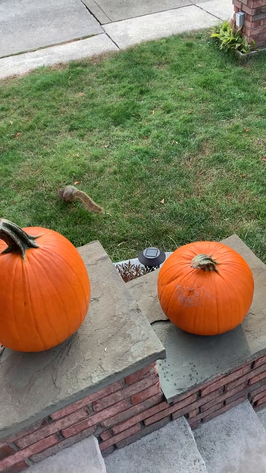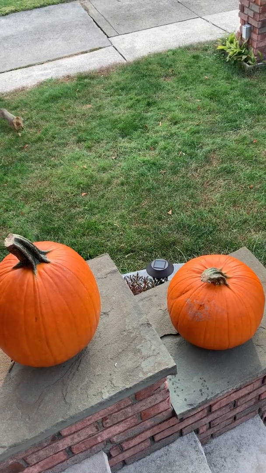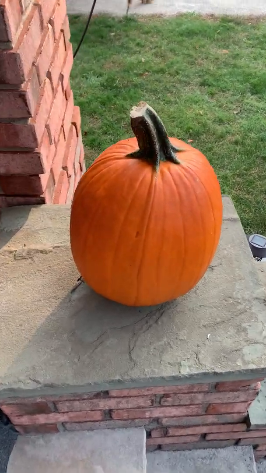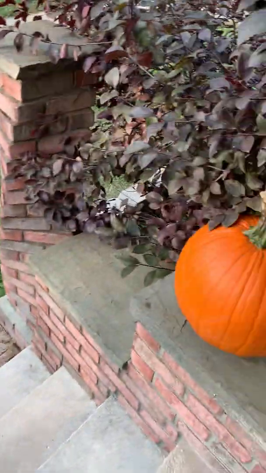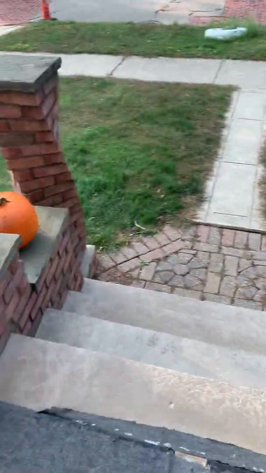There's 1 pumpkin, 2 pumpkins, 3 pumpkins. 1 more than 2 is 3, just like our lesson.